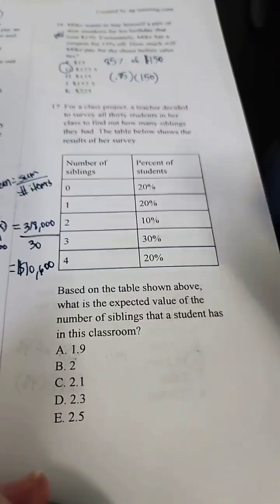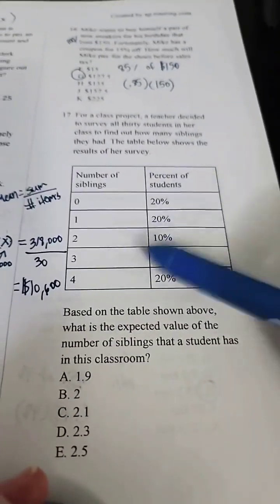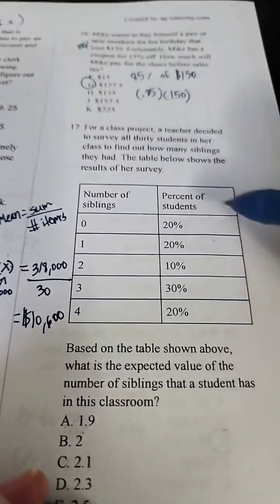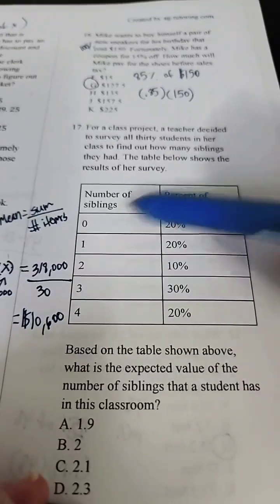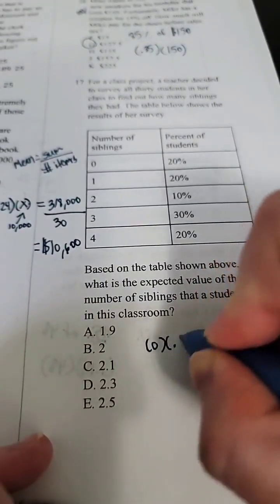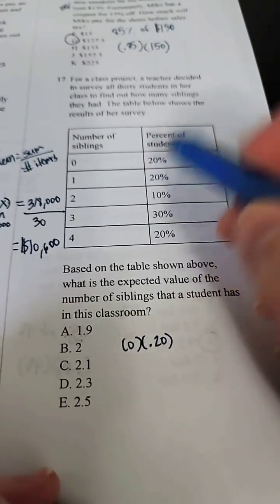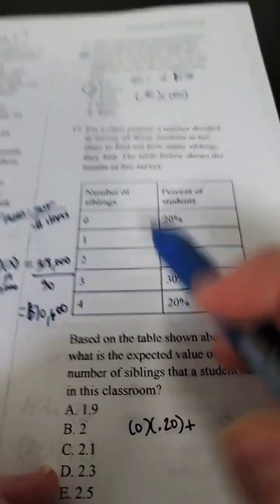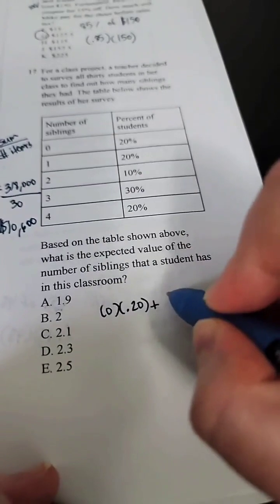When they're talking about expected values in this way, what you do is you do the percent times each of these, basically. So you say like 20% have 0 siblings, so it would be 0 times 0.20, because 20% as a decimal is 0.20. Plus, 20% of them have 1, so it's going to be 1 times 0.20.